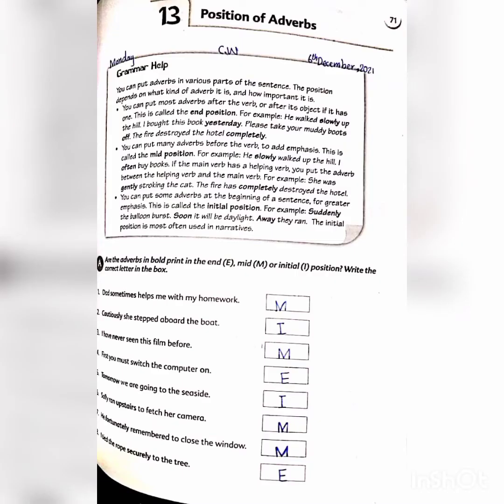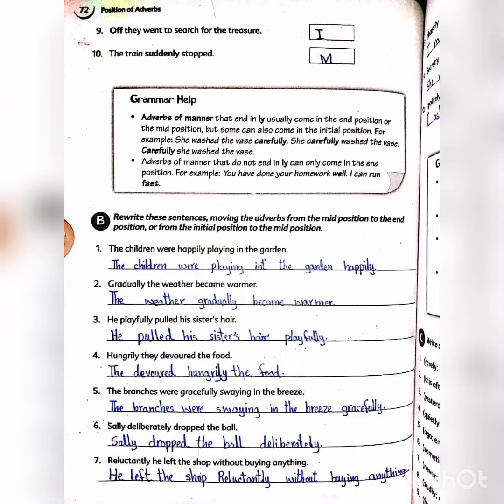Now let's revise from the exercise. In these sentences, we will simply write M for mid, E for end and I for initial position of the adverbs. In the next part, we will rewrite the sentences by placing the mid adverb at the end and the first adverb in the mid position. For example, "The children were happily playing in the garden." In this sentence, the adverb is placed in mid position. So we will rewrite it like "The children were playing in the garden happily." We will place the adverb at the end of the sentence.